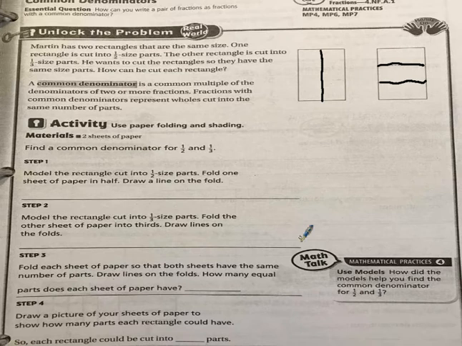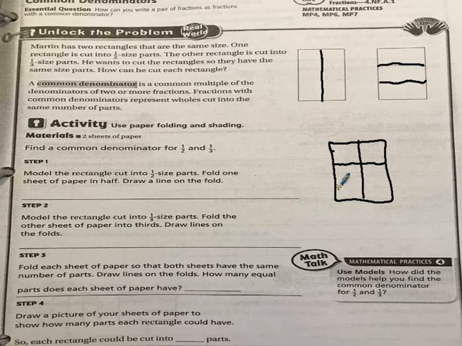Okay, so here's what I would do. I would take your half piece of paper, which is cut in half, and I would fold a little piece down, and then I would fold another piece up here. So you should have 6 pieces. 1, 2, 3, 4, 5, 6.